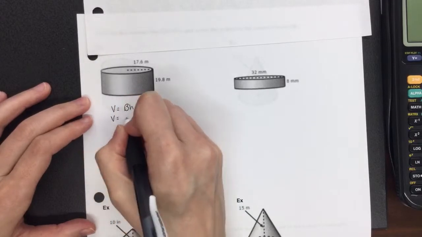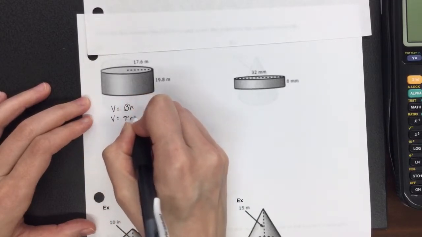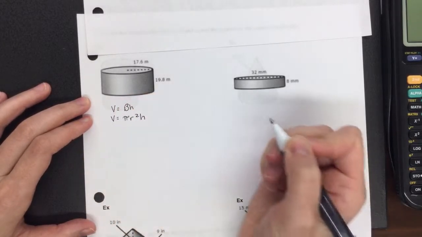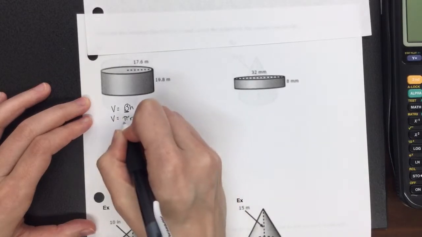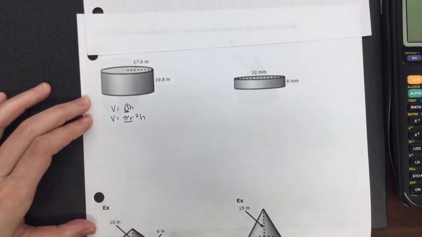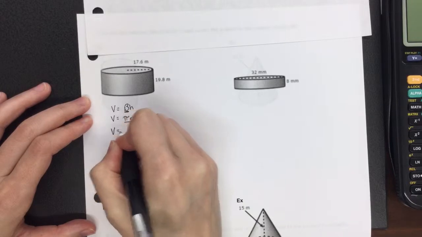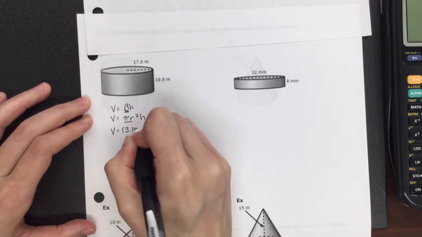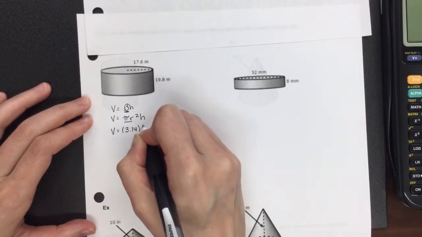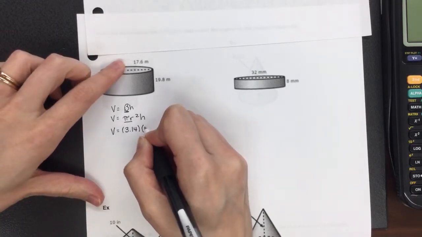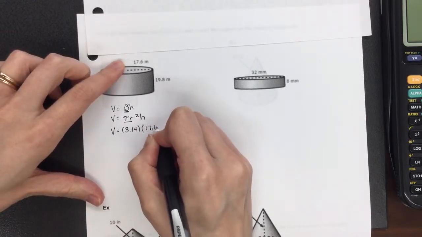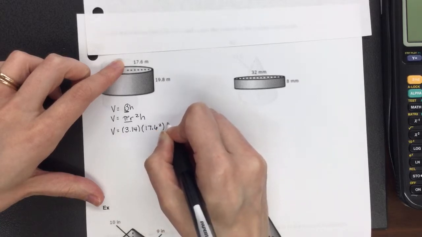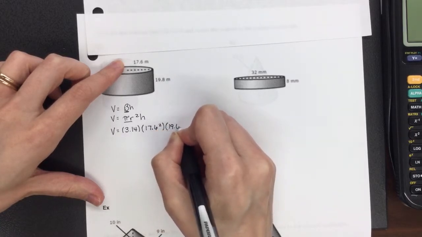So our volume is going to be equal to pi r squared times the height, where we've replaced the base with the area of a circle. So volume is going to be equal to 3.14 times the radius squared, and the radius in this case is 17.6 squared, times the height, which is 19.8.